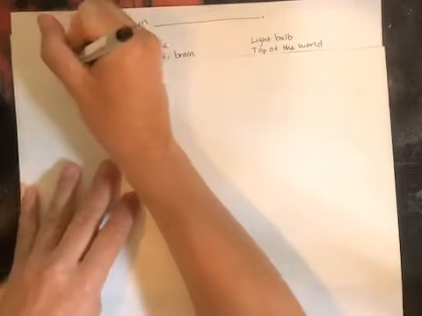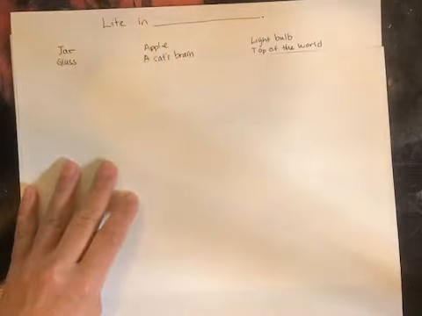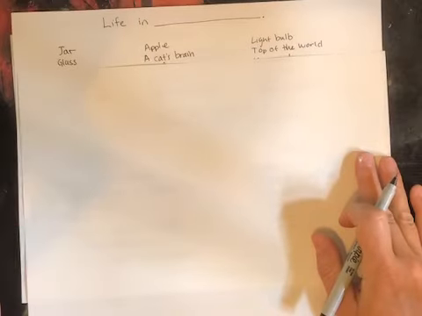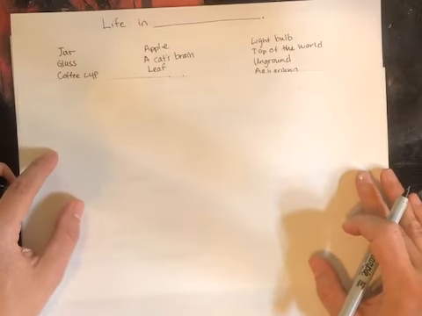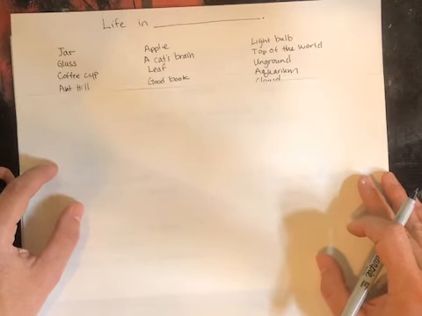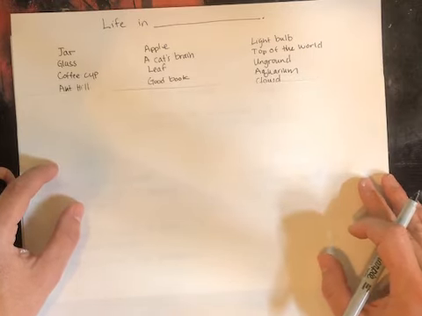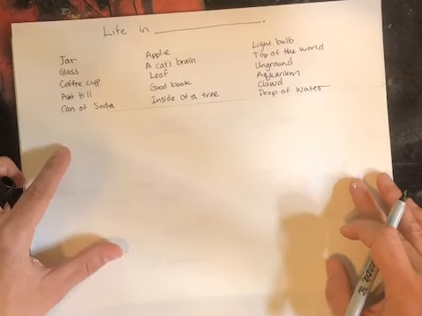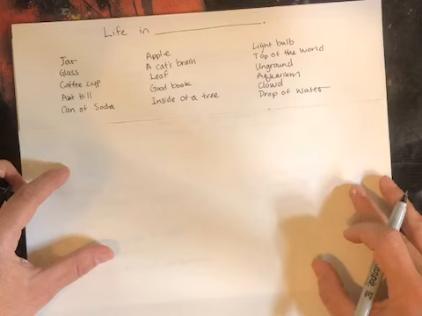Life in a glass, a cat's brain, it could be an animal's brain, top of the world, coffee cup, leaf, underground, an aquarium, an anthill, a good book, a cloud, can of soda, inside of a tree, a drop of water. Those are all your choices.